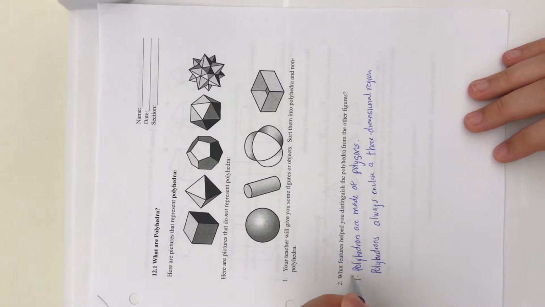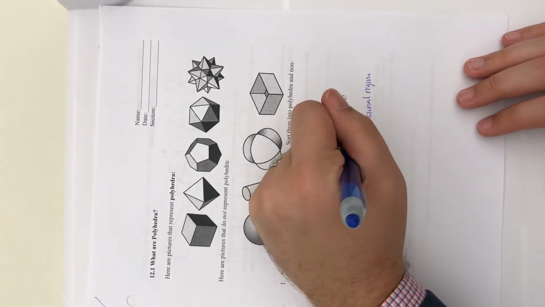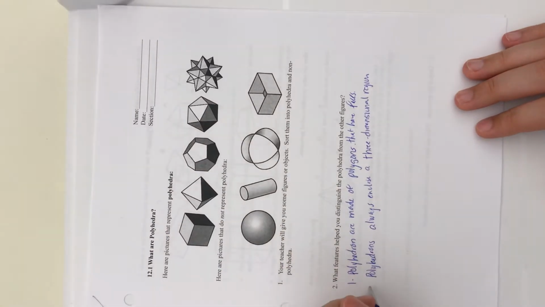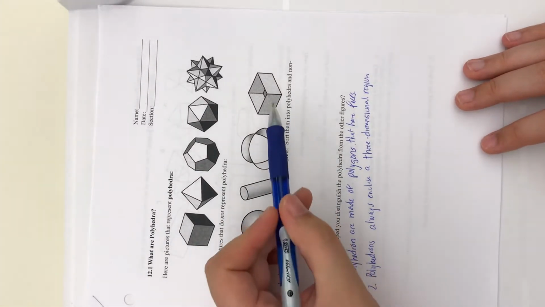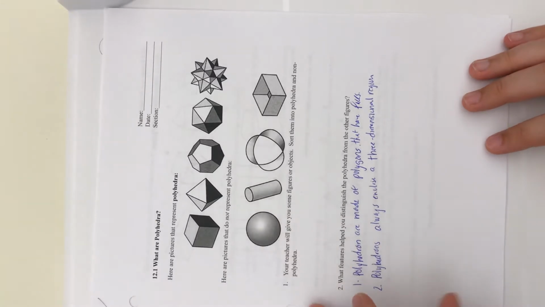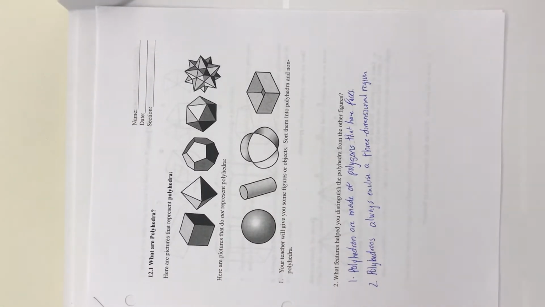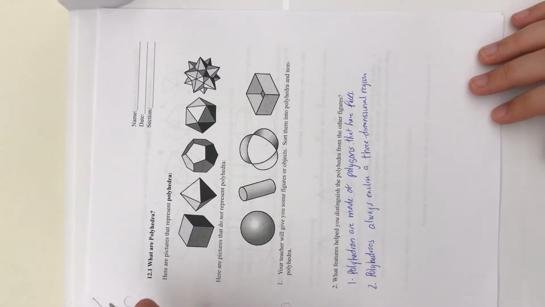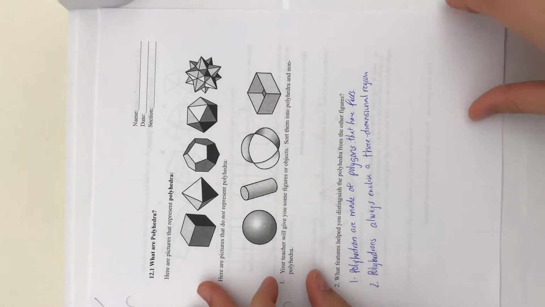So the two most important things are that polyhedron are made of polygons that have faces, and that polyhedrons always enclose a three-dimensional region. So the region actually has to be enclosed. So those are the two things. We talked about a couple more, so that polyhedron are not round, right? They don't have a spherical shape. Those help you distinguish polyhedra from the other figures. But the most important things are that polyhedron are made of polygons that have faces, and that polyhedrons always enclose the three-dimensional region. So that's the first part from today.